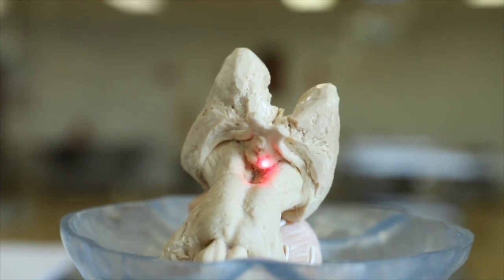When observed from below, the hypothalamus is seen to extend just behind the optic chiasma, and laterally it is enclosed by the optic tract. Here we have the infundibulum, and this is the tuber cinereum, and then both of these are the mammillary bodies of the hypothalamus.